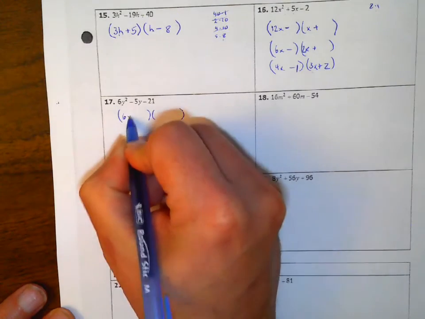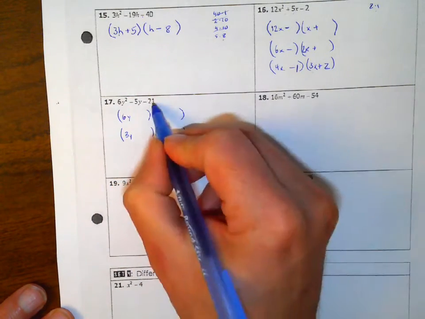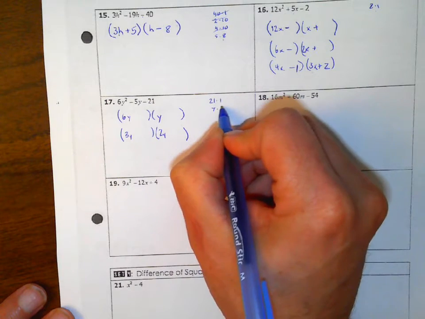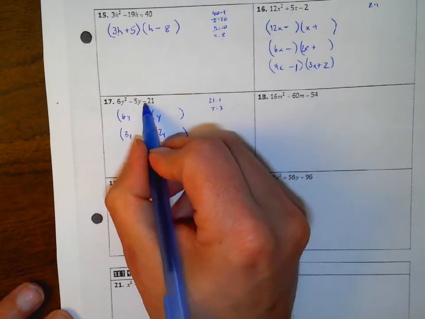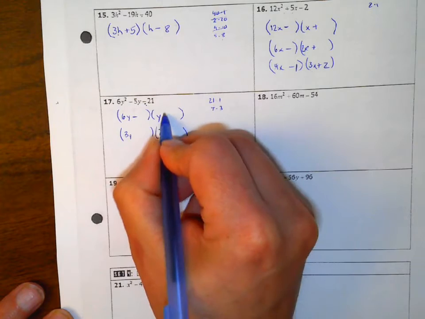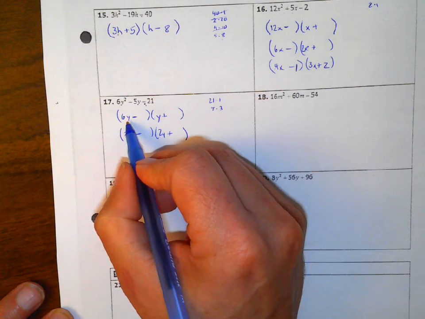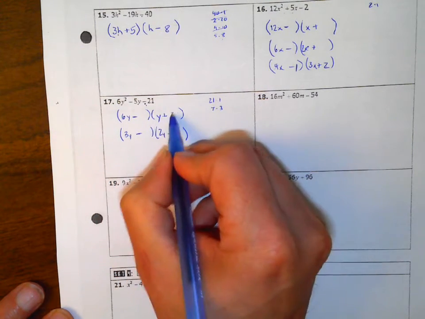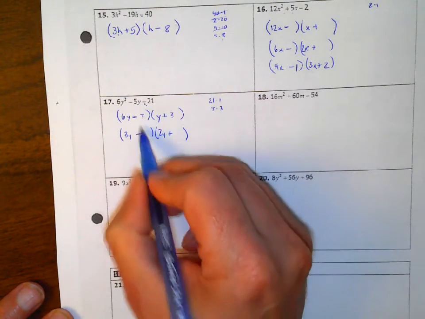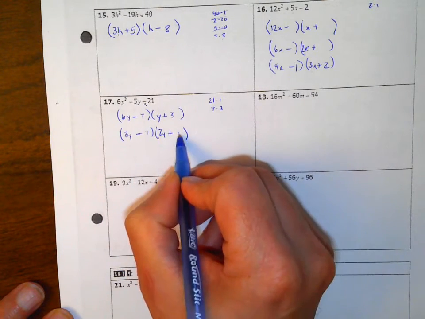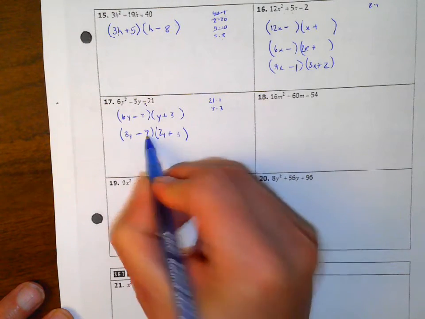This might be 6y times y, or 3y times 2y. 21, it's either 21 times 1 or 7 times 3. It's going to be one of those two. Usually it's not the 21 and 1, but sometimes it is. Okay, and I know my signs are a negative and a positive. So if I put the 7 and the 3 in there, 7 and 3 not going to work. Let's try 7 and 3 down here. 7 and 3, that gives me 9 minus 14. It works. Okay, so I found them there.